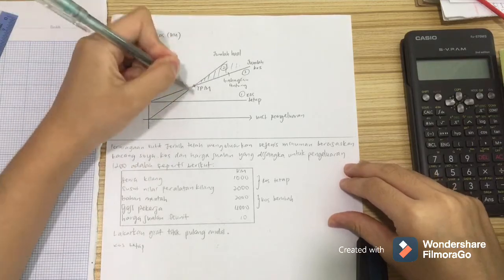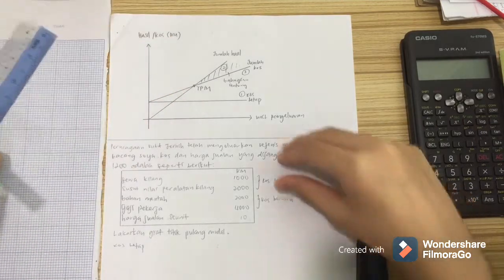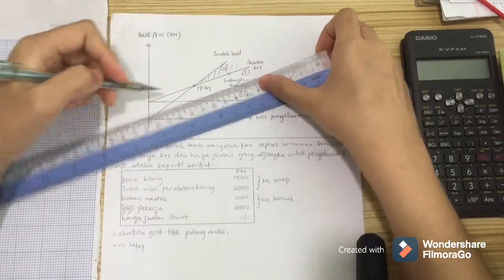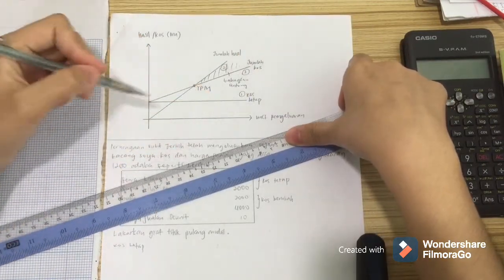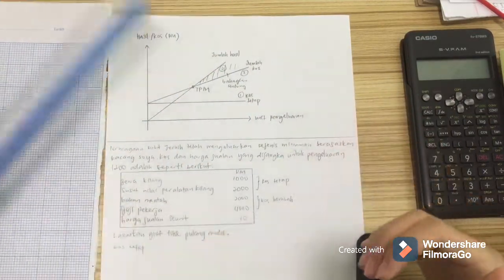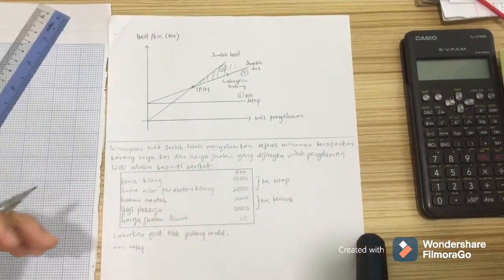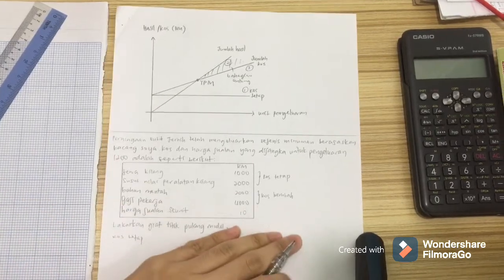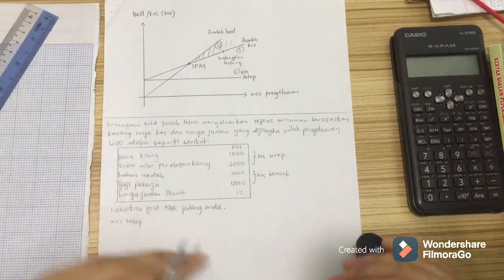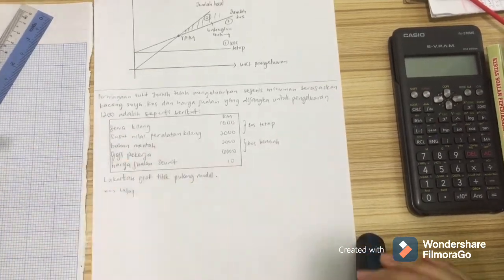Then you plot your TPM, join your TPM to the zero, and join your TPM to the y-intercept of cost tetap, then label everything, and you're done with the graph. It's much easier than constructing a table, and doesn't take much of your time. So let's continue.